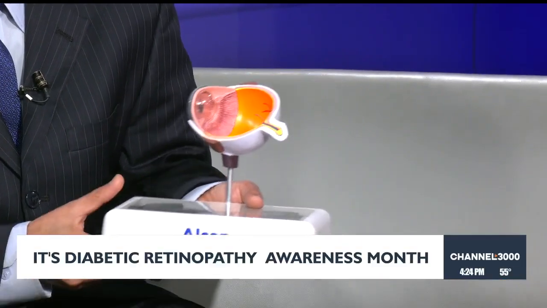If you have blurred vision or you see those floaters, how do you know when it's time to see the doctor? I think anytime you have any new onset floaters, lights flashing, loss of vision, distortion in vision, you should contact your eye doctor immediately and schedule an eye exam.